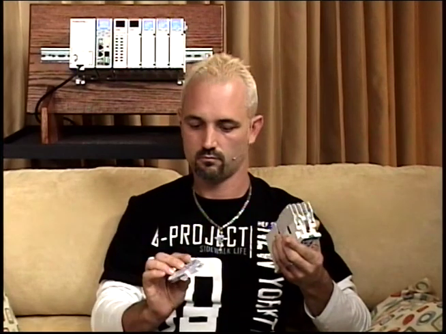And then your overload relay you're going to buy in a more or less matching physical size. And then there's 14 models of interchangeable heaters.